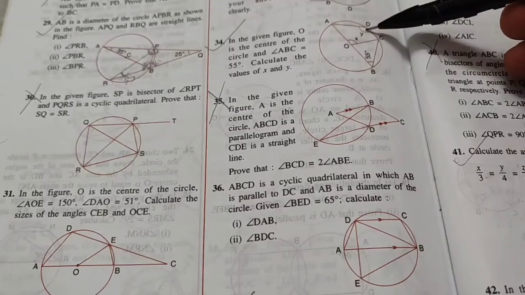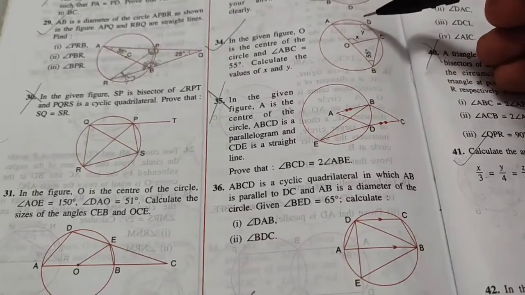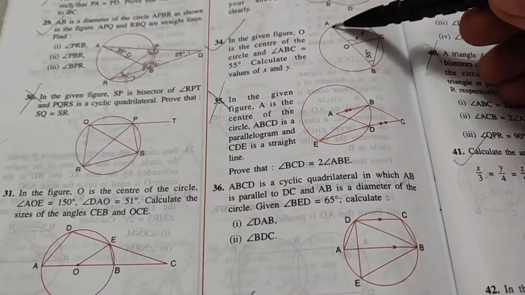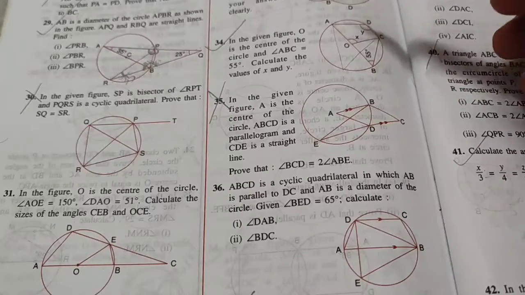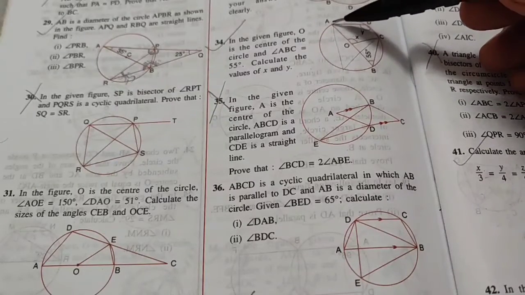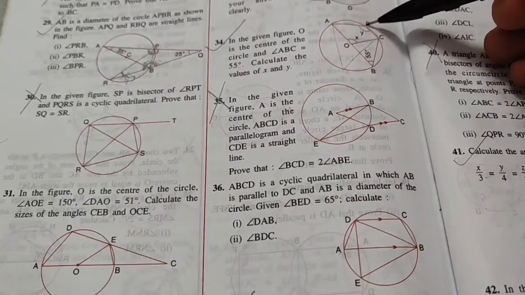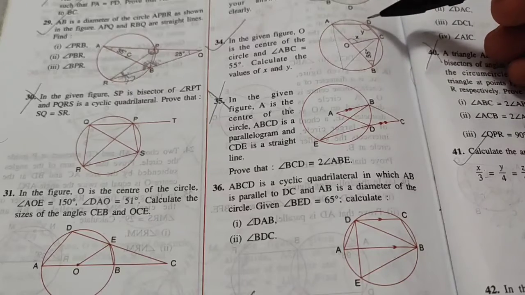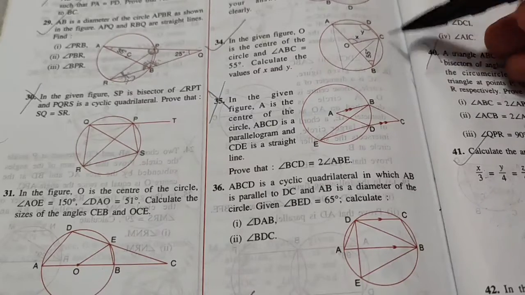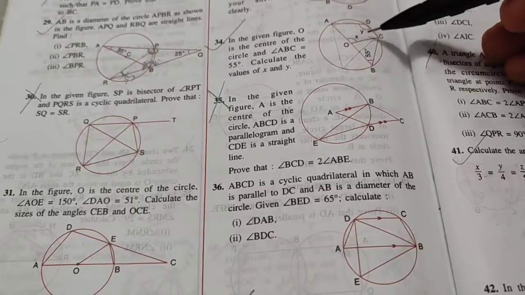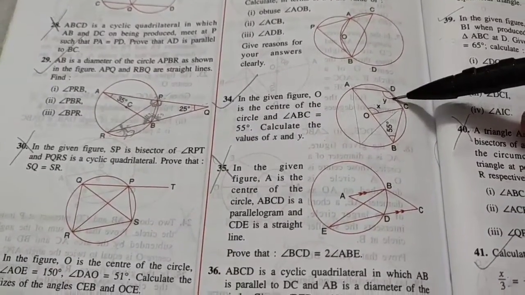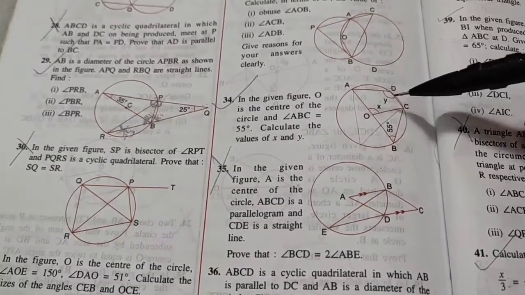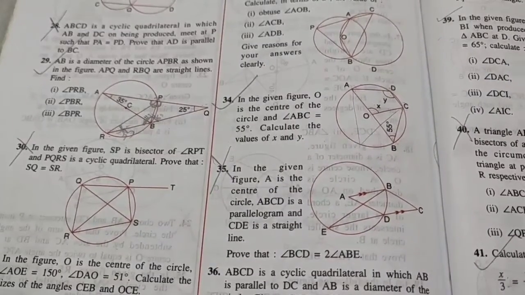How to find Y? Well, one method is you can just draw one angle like this. Or even if you don't, if you look at ABCD, that's a cyclic quadrilateral, isn't it? Now in a cyclic quadrilateral, the opposite angles are always supplementary. That means 55 plus y is equal to 180. So y is 180 minus 55, which is 125 degrees.